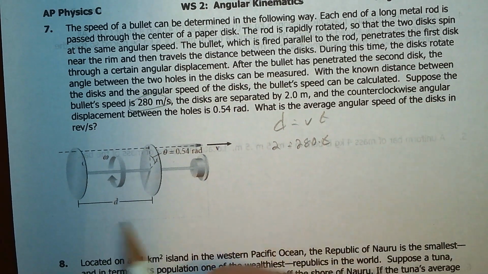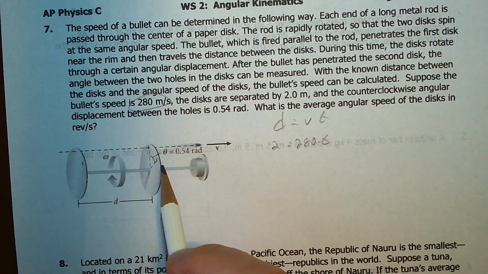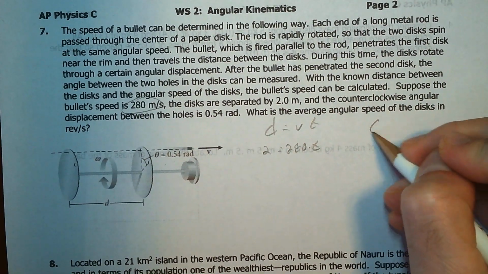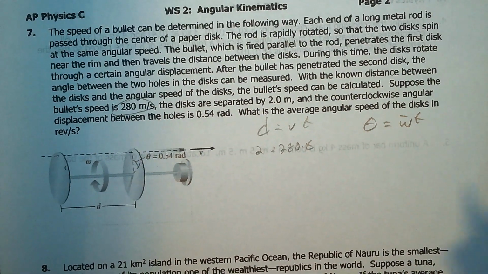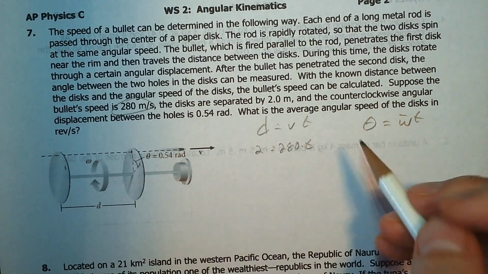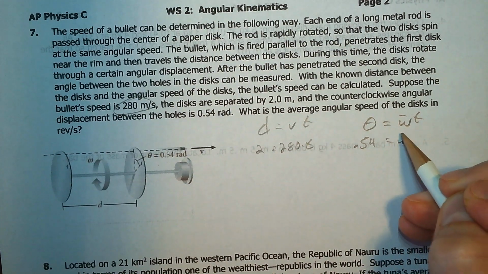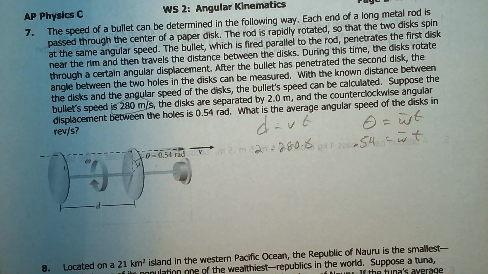And we can find the time it takes for basically this wheel to travel through 0.54 radians. Okay, then we can use d equals v bar t, where we know what d is, 0.54. We just found the time, and we can solve for omega. So we're trying to find the average angular speed.